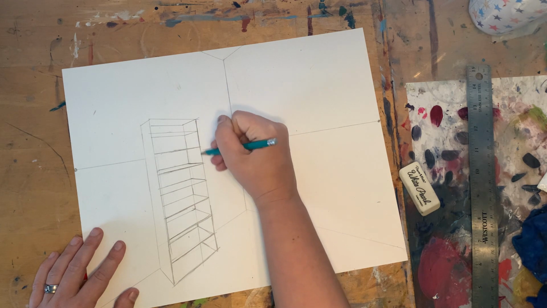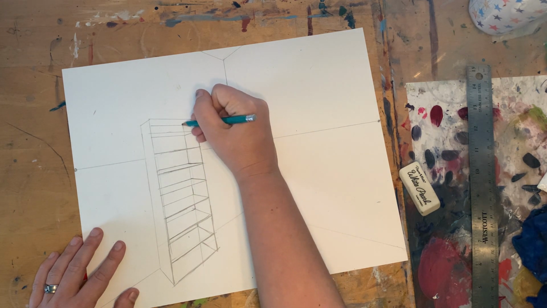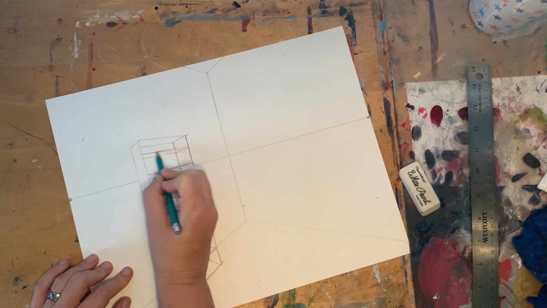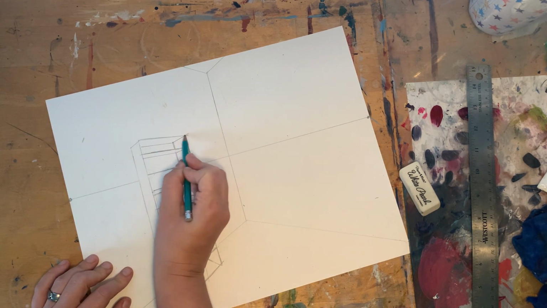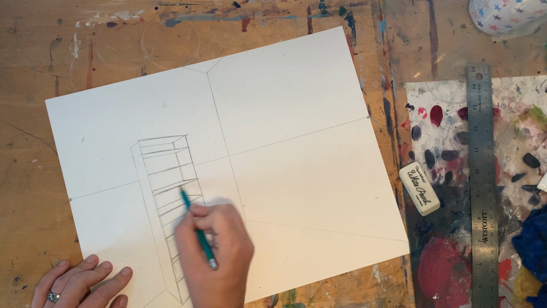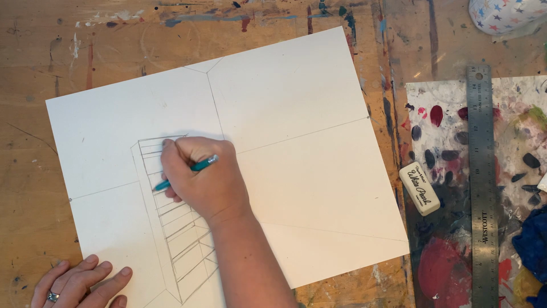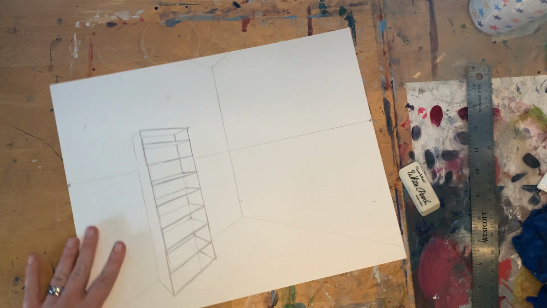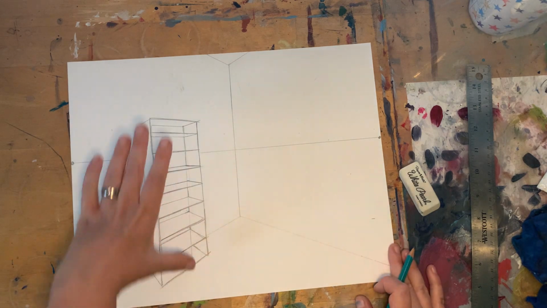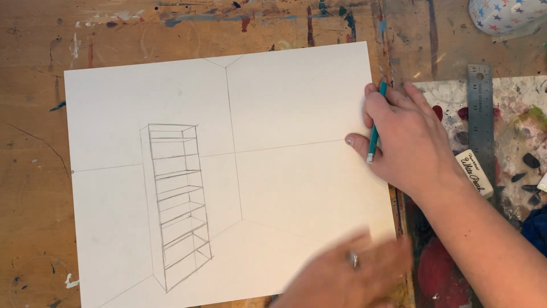So this is the front of the bookcase, this is behind. Front. Just kind of darkening up the front so we can see it. So there we have a bookcase. All right, that was a lot of work. If you want to make a smaller bookcase, you can do that.